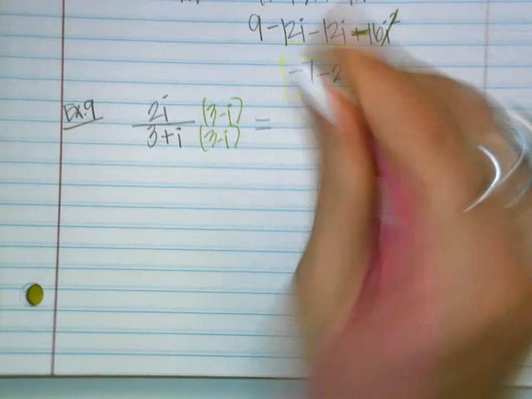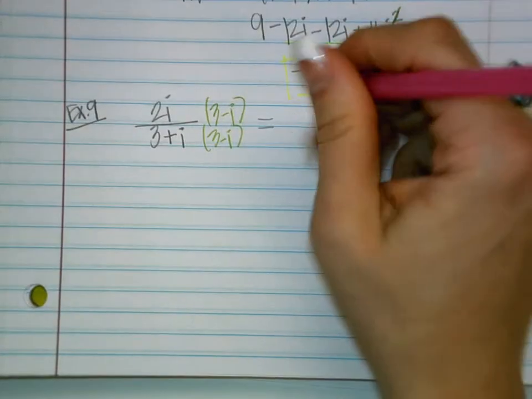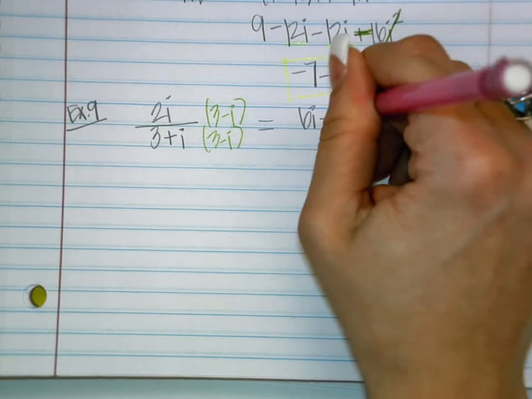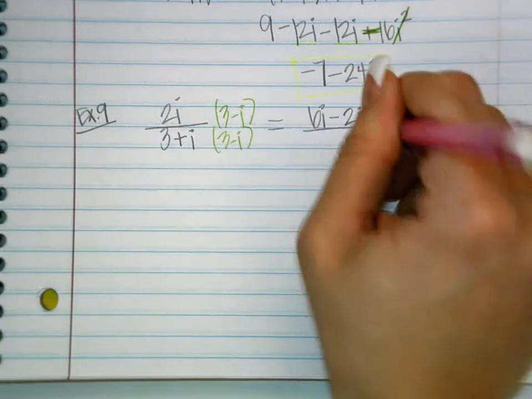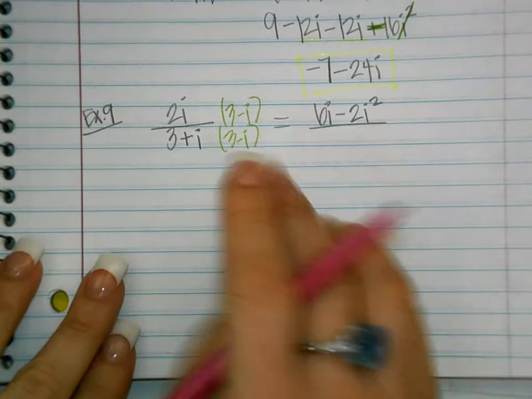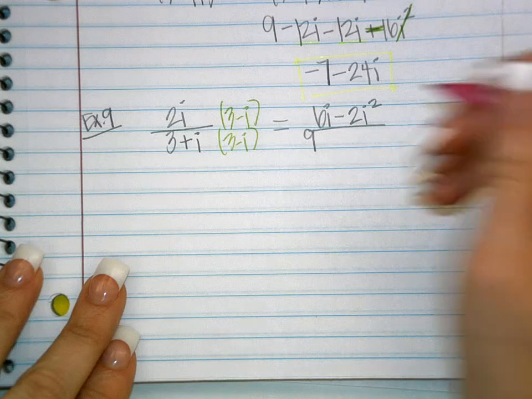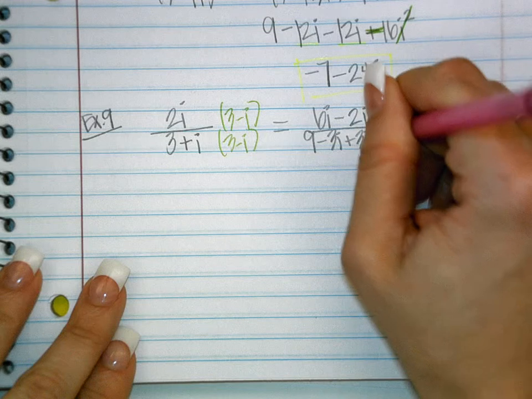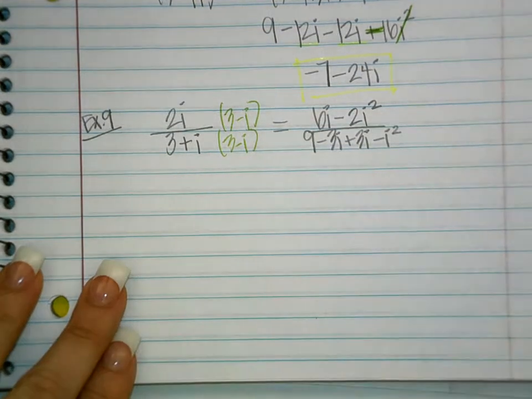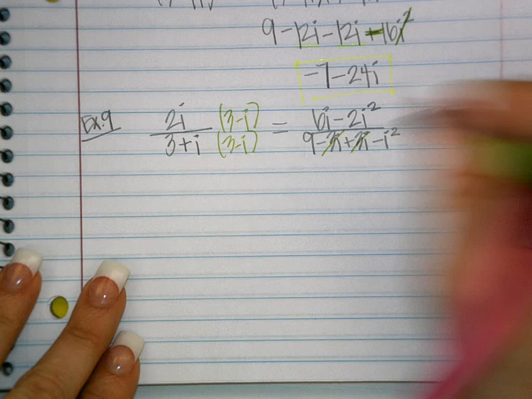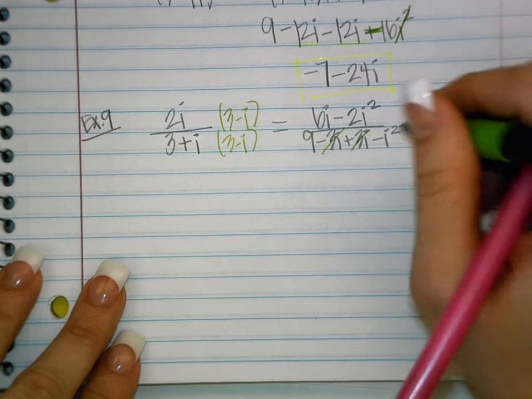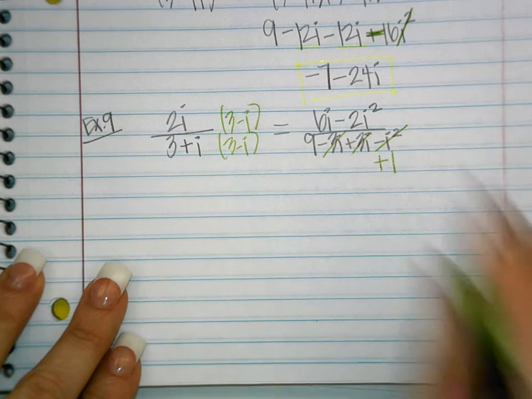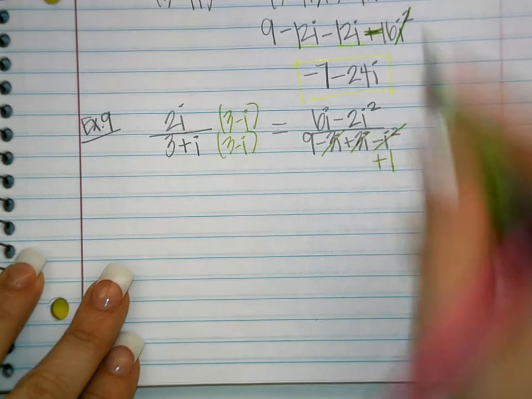So in the numerator, distribute through, so 2i times 3 gives you 6i. 2i times negative i is minus 2i squared over, FOIL in the denominator, so first times first is 9, outsides is minus 3i, inside is plus 3i, and last is negative i squared. When you combine your like terms, the 3i and the negative 3i will completely cancel each other out. What happens when the negative i squared turns into a what? A plus 1. The numerator, this i squared turns this to be a plus 2.